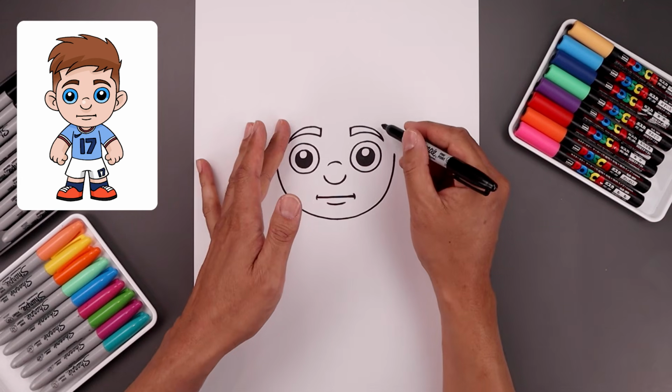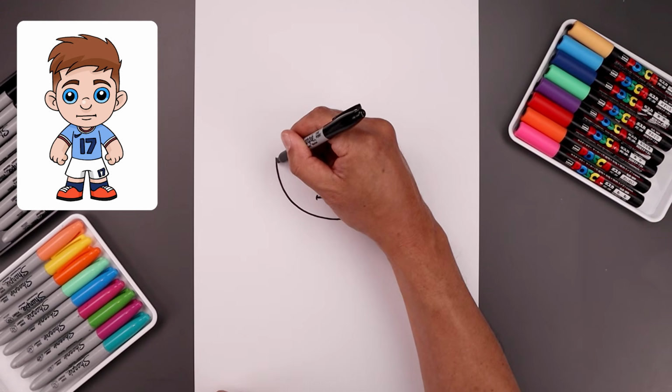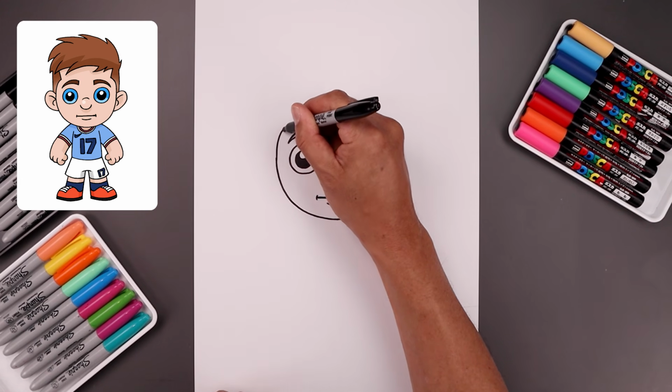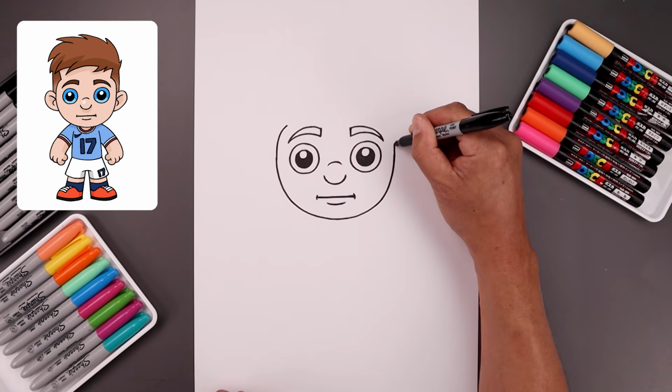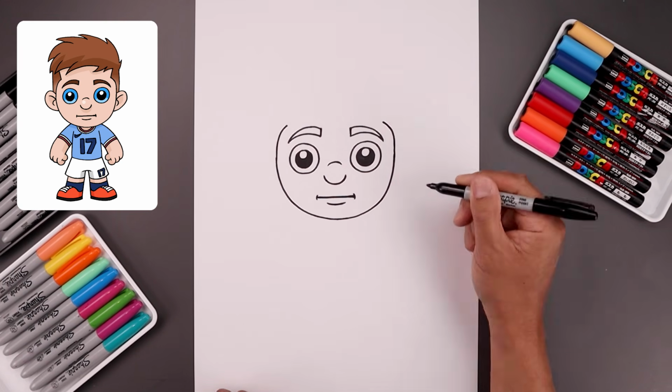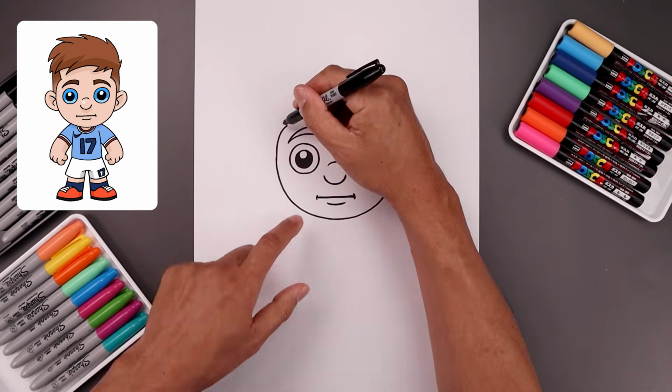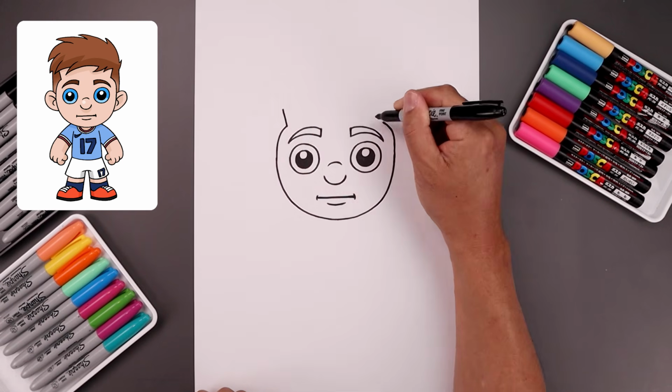Now from here we're going to draw the inside edge of the hairline. Let's start back on the left, go straight up, and just bend that in around the eyebrows. And from here, draw a straight angled line going up and out.